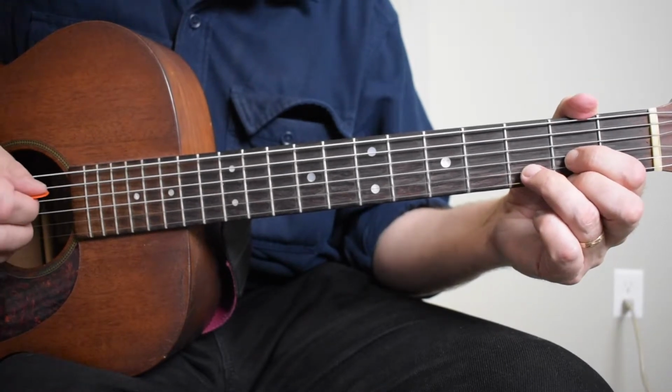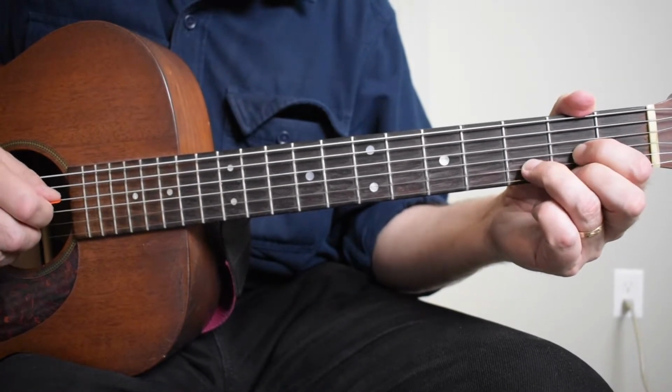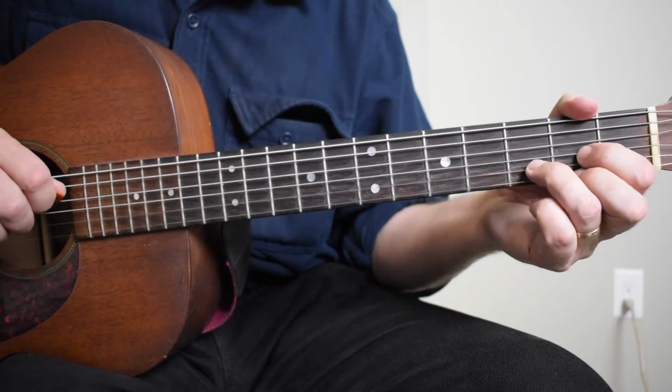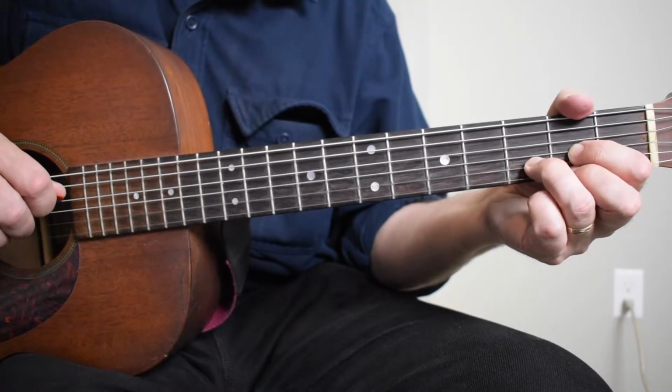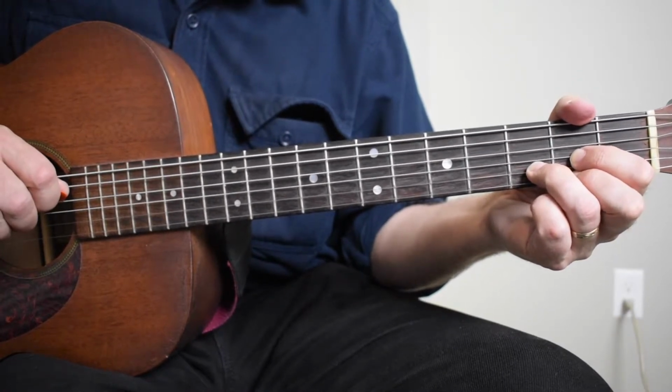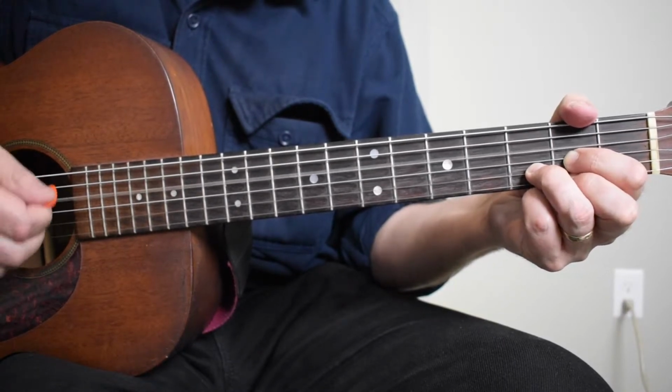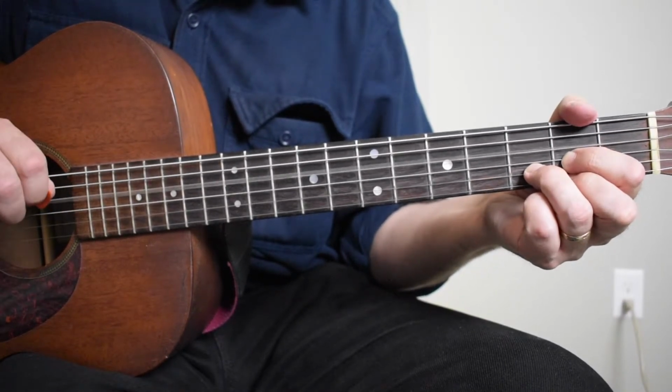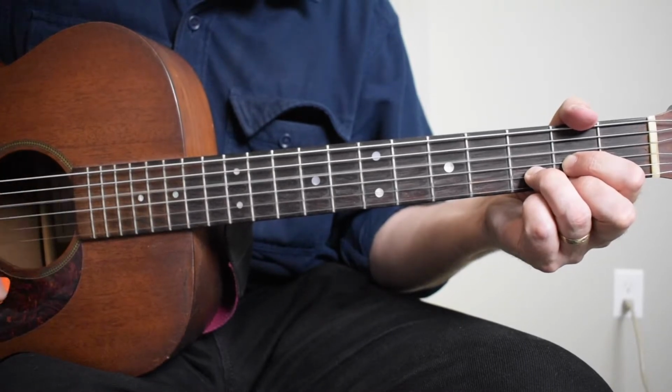The other time signatures you're going to run into are actually pretty few. One of them is 3/4 time. You're going to do a modified bass note strum. So here's a D chord. In 4/4 time, I would go bass note, strum, bass note, strum. In 3/4 time, I would go bass note, strum, strum.